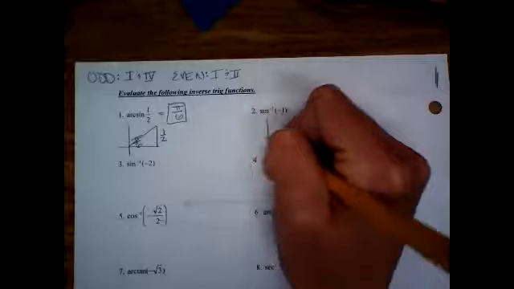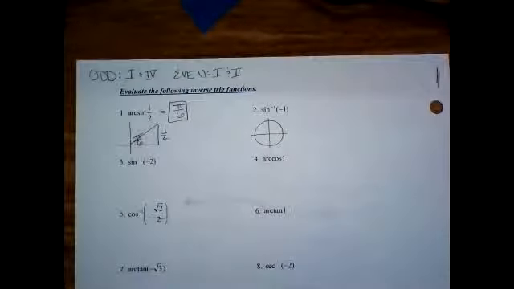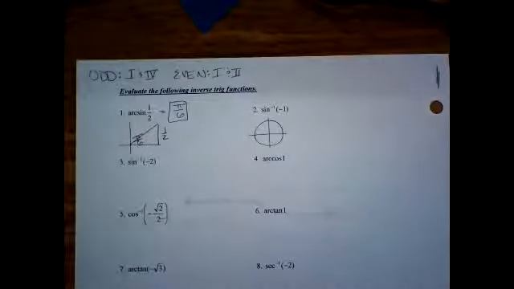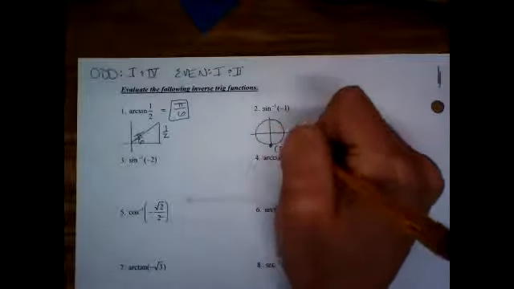Sine inverse of -1. That's going to be a circle, not a triangle. You need a place on the unit circle, and give me a word like up, down, left, or right, where sine is -1 and sine's the y value. So would that be up, down, left, or right? Down, good. So it would be right here.